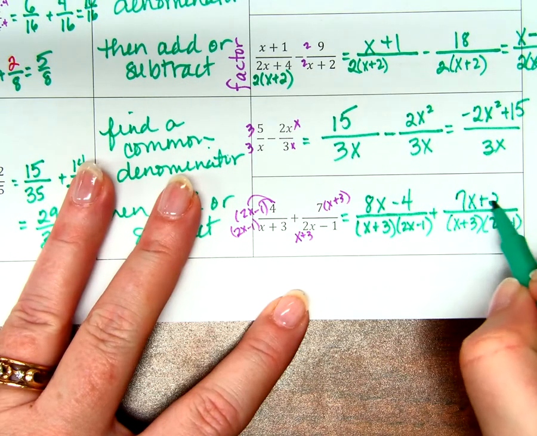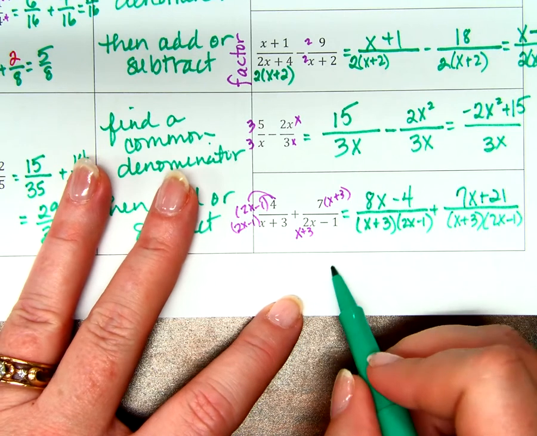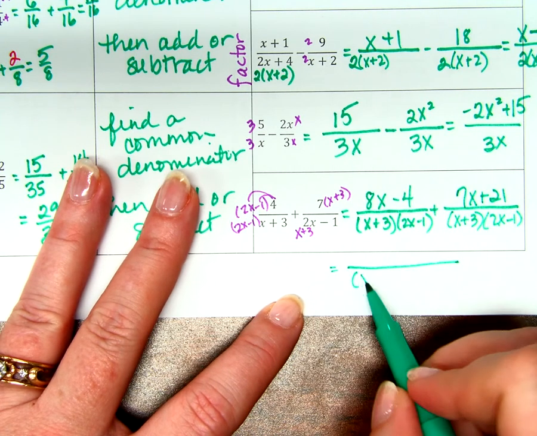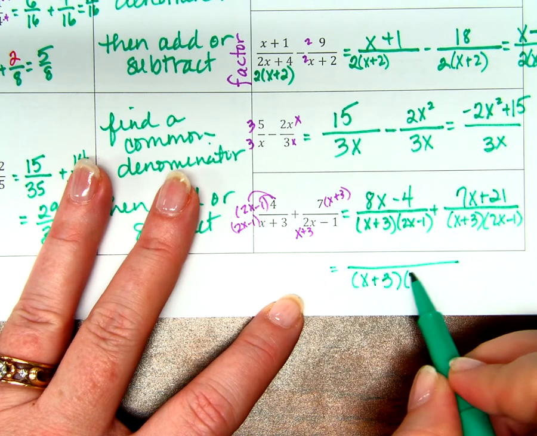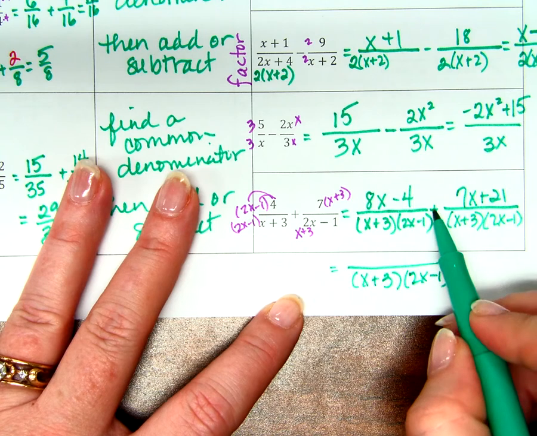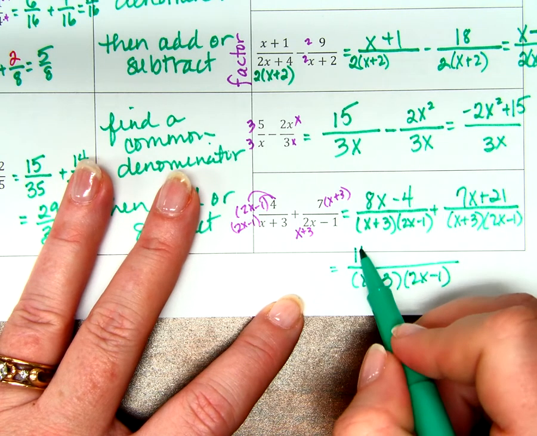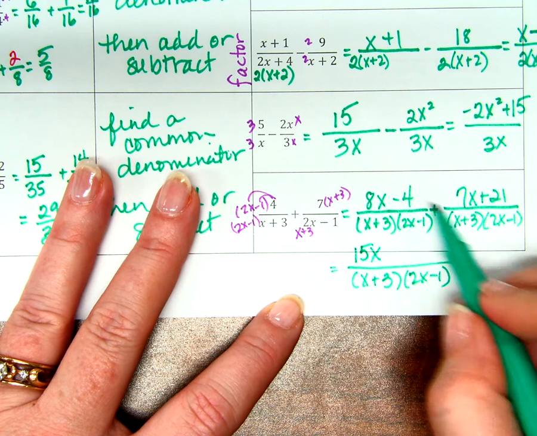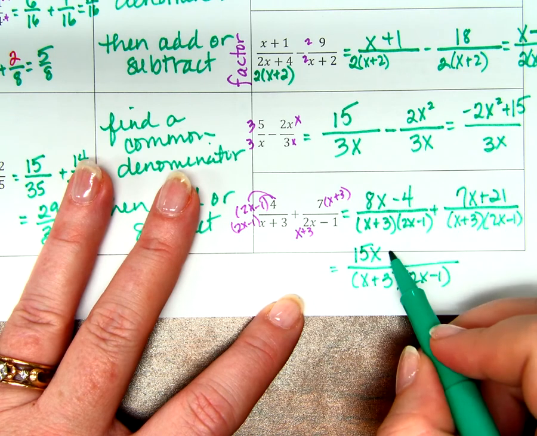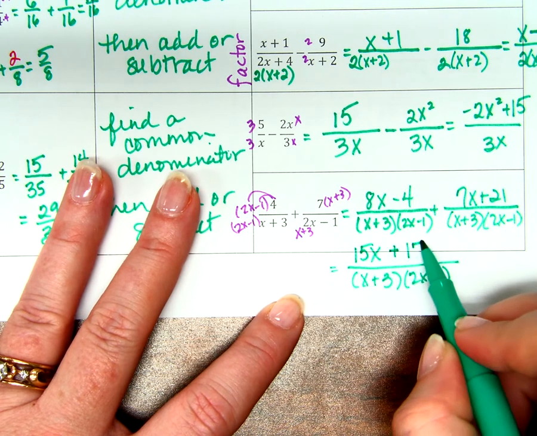7x plus 21. Now I have a common denominator. I keep my common denominator, x plus 3 over 2x minus 1, and I add my numerators. 8x plus 7x, negative 4 plus 21, plus 17.